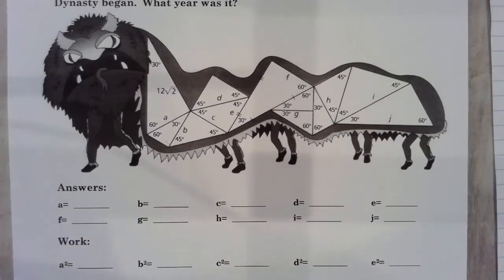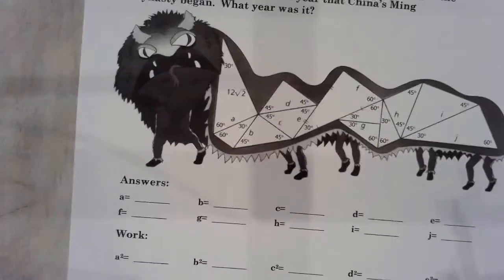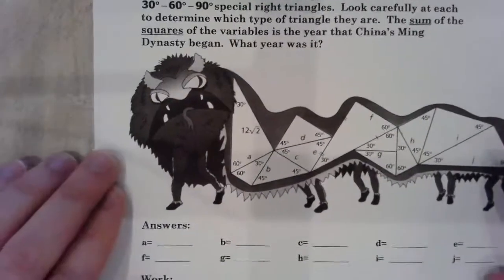Here we go. Let's jump into this. I'm going to do at least A through E, and we'll see where we go from there.